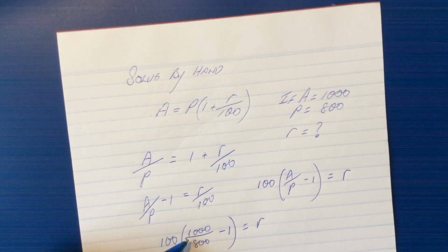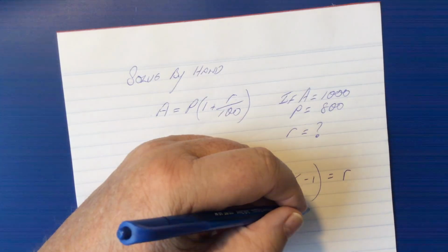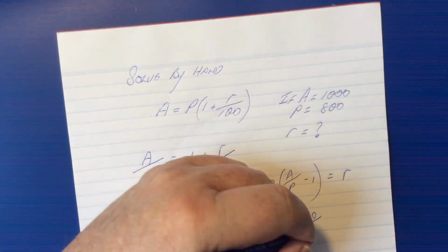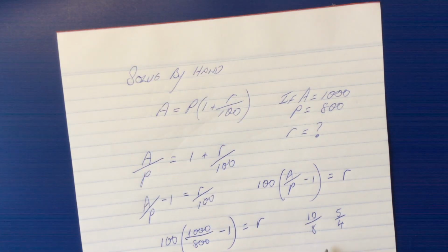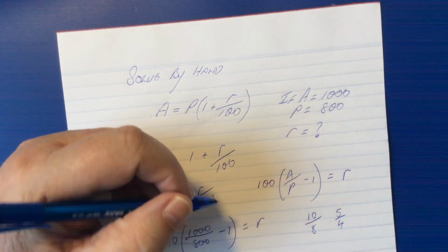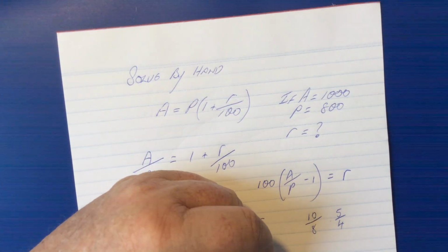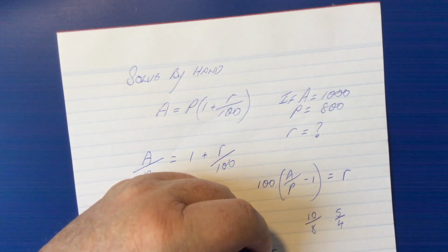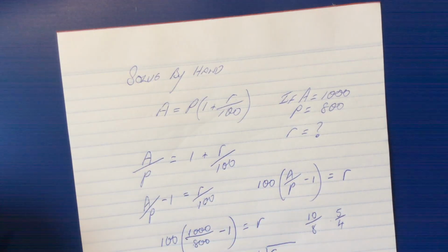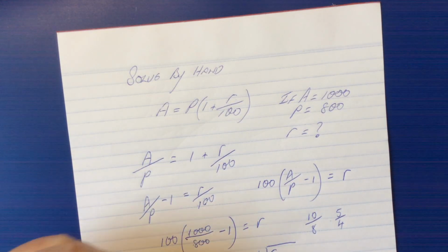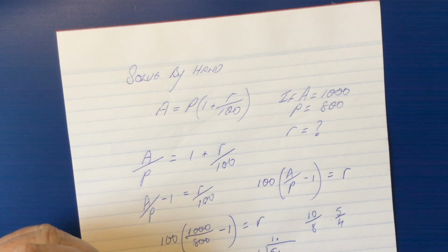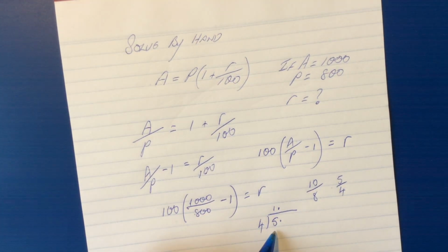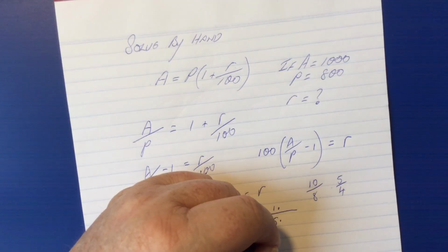We'll first of all simplify our fraction. So that becomes 10 over 8, or 5 over 4. Now, a fraction is simply a division, so what we're going to do is divide 5 by 4. Now, 4 goes into 5 once, and there is a remainder of 1.